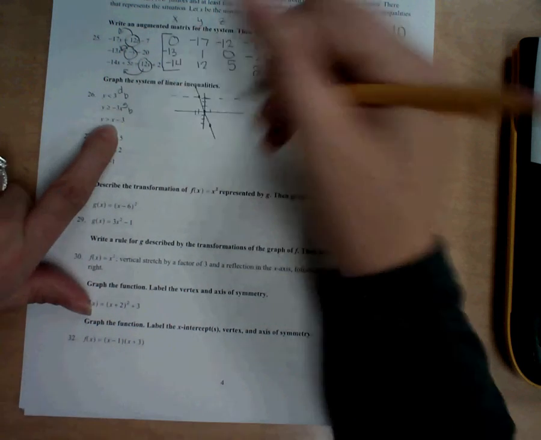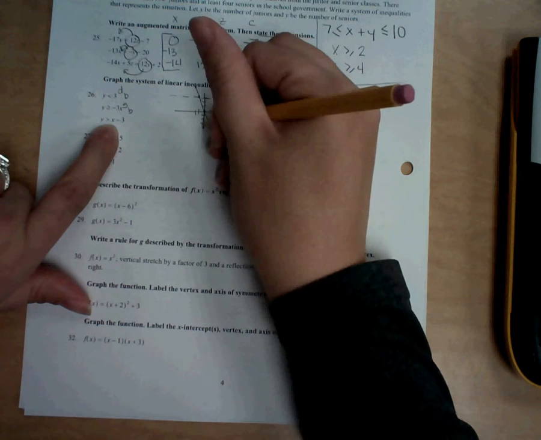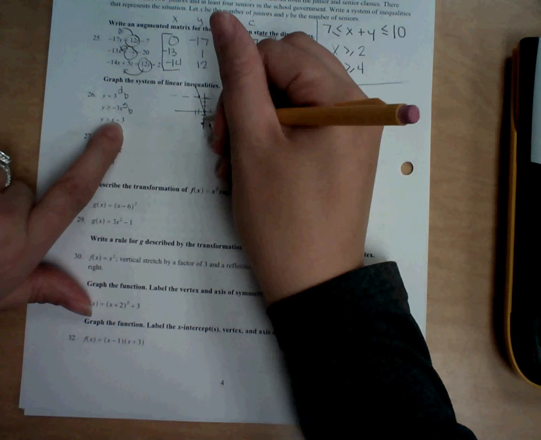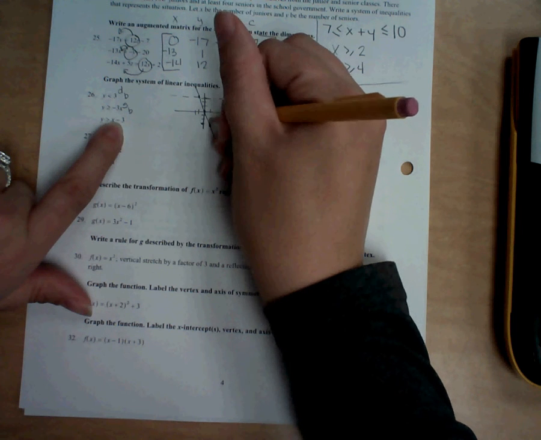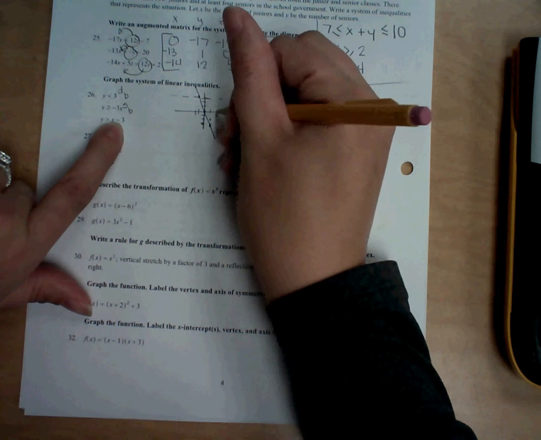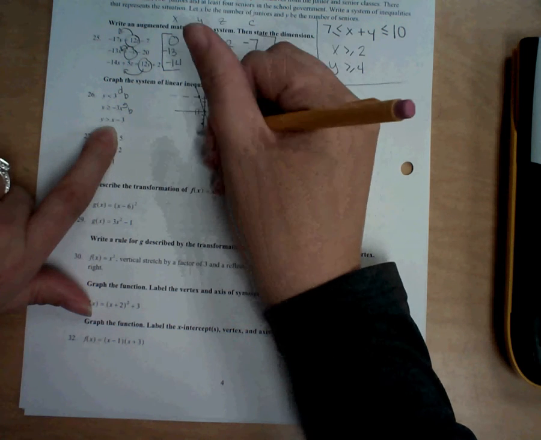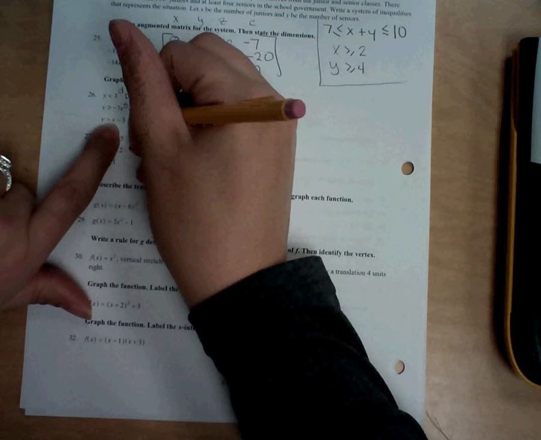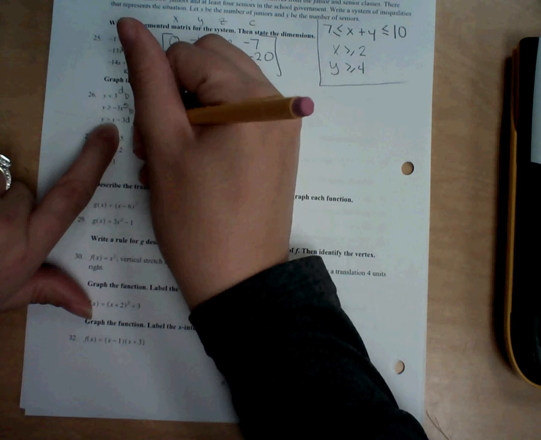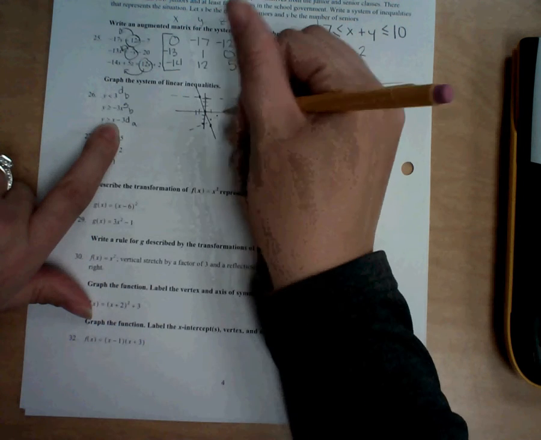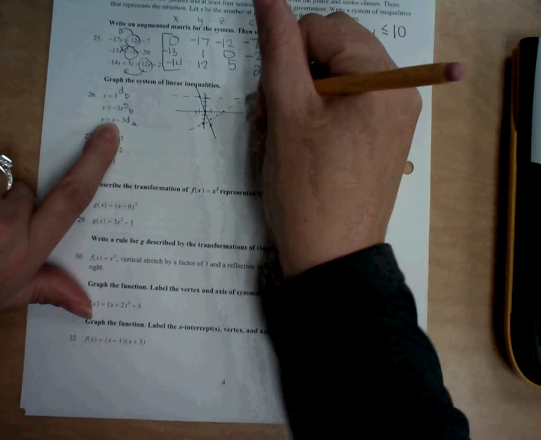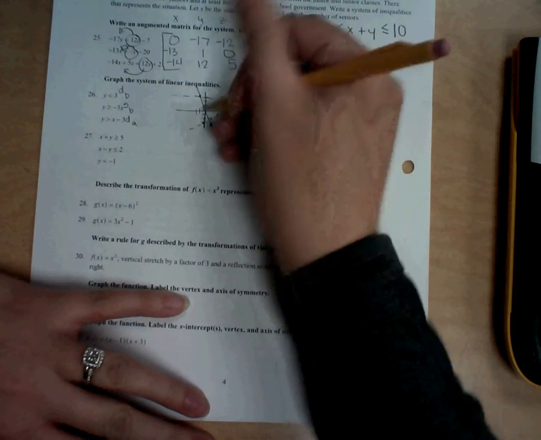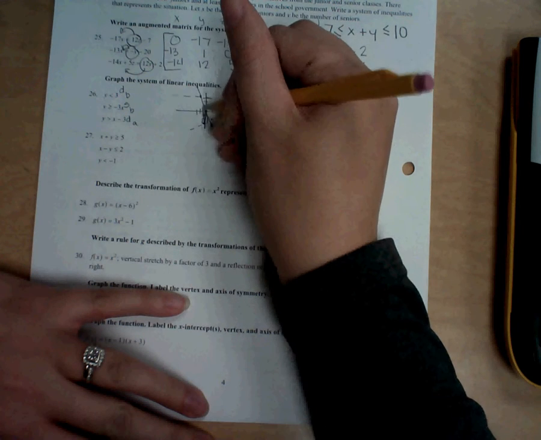And then my last one is x minus 3. So this is going to have an intercept of 3, and it has a slope of 1, so it's going to go up 1 and over 1. It's going to be dashed or dotted because it's a greater than, and it's going to be shaded above. Okay, so below, below, and above. So that's going to be this region right in here.